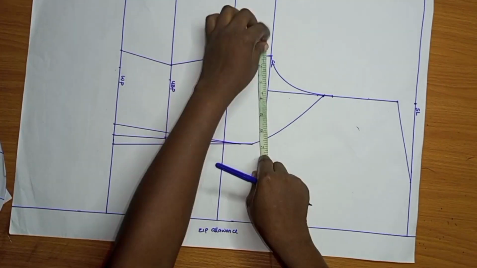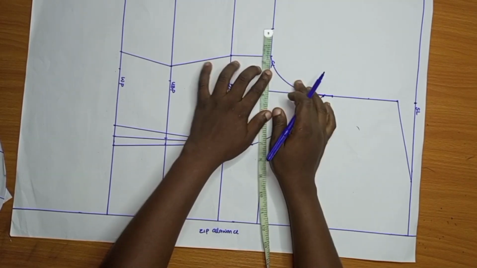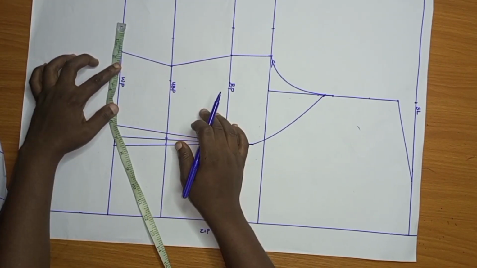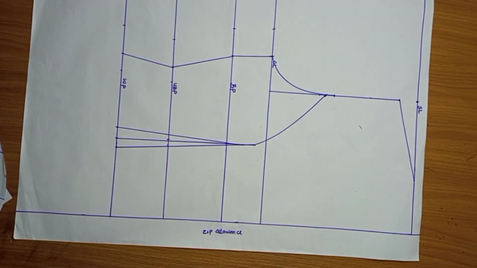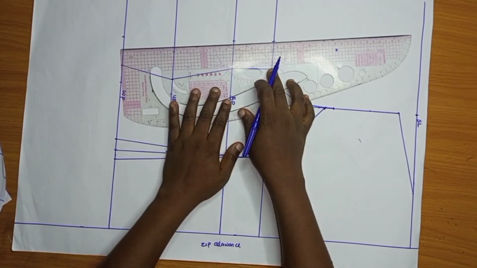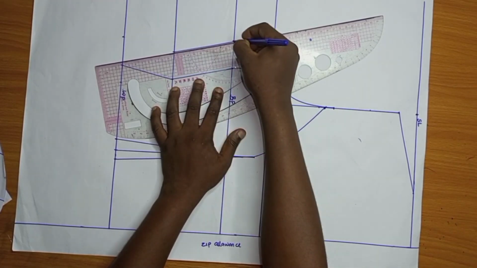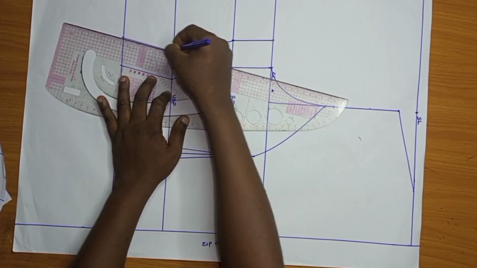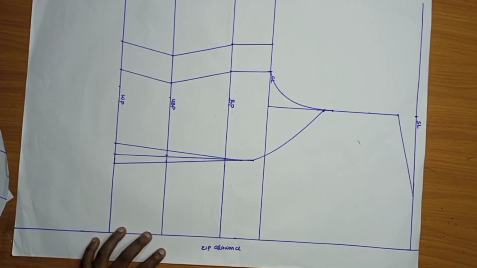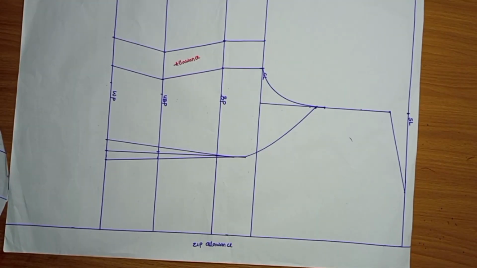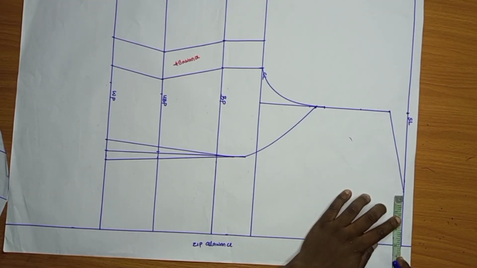So now after doing that, I'm going to add my 1.5 inches allowance. Mind you, this is not the sewing allowance, this is just that normal body allowance. So after I was done connecting it, the next thing I'm going to do is just to label this to indicate that part is my allowance.